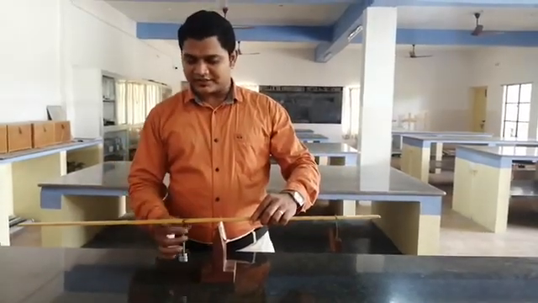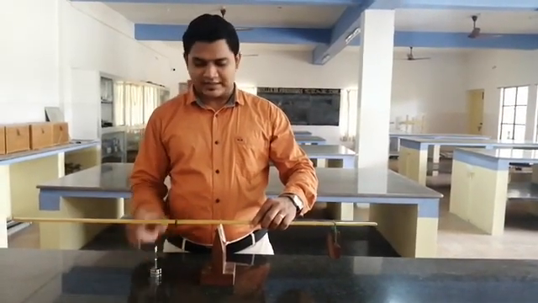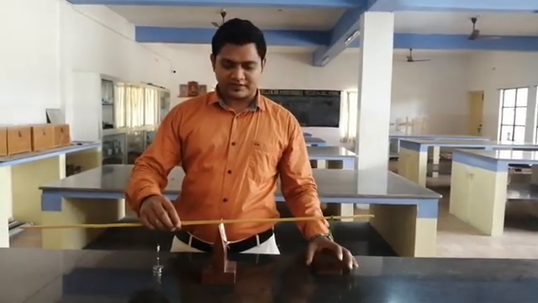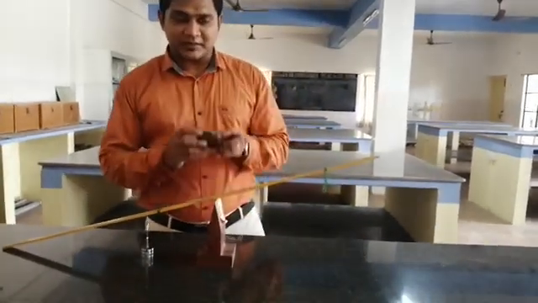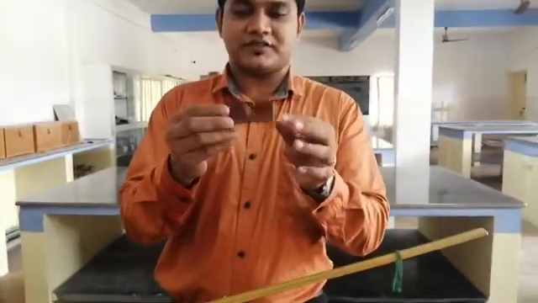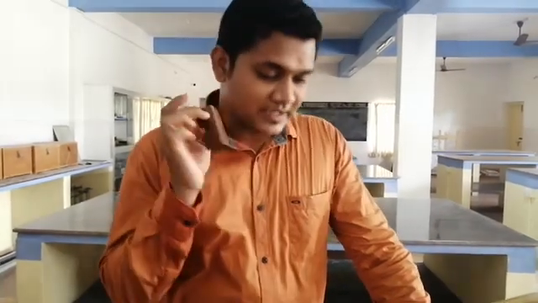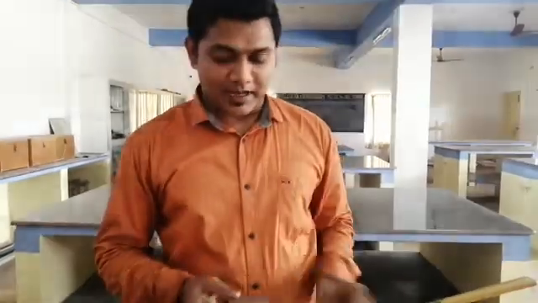Before doing this experiment, first thing I am removing this mass and all. So the aim of the experiment is you need to measure the weight of this unknown object. This is a wooden piece. I don't know the mass. You need to find the mass or weight of this wooden piece. So that is the aim of this experiment.